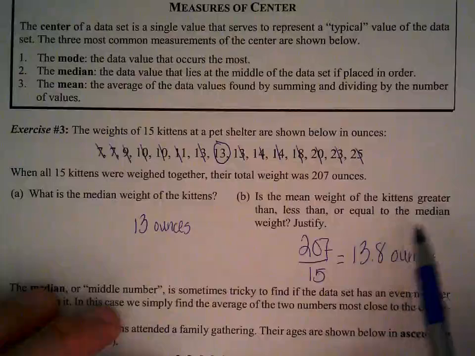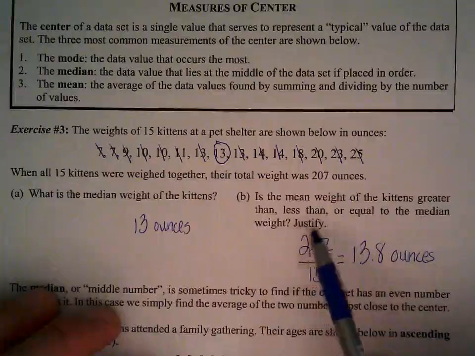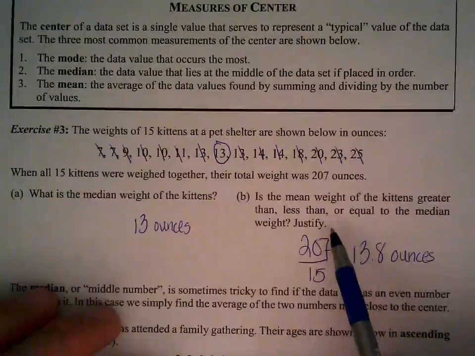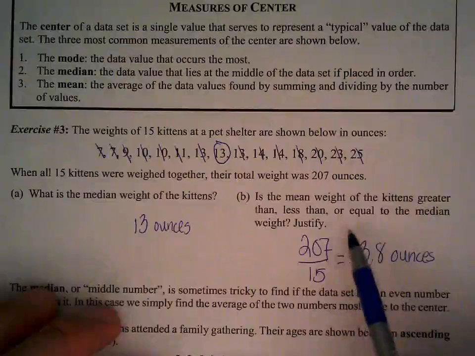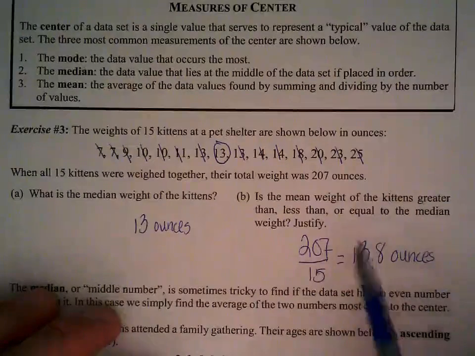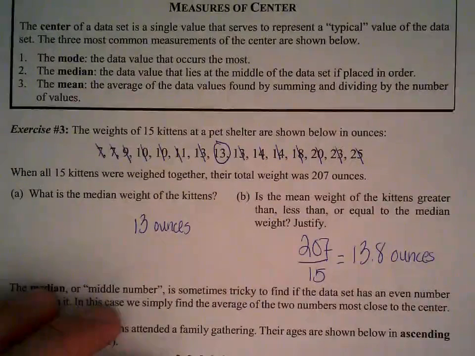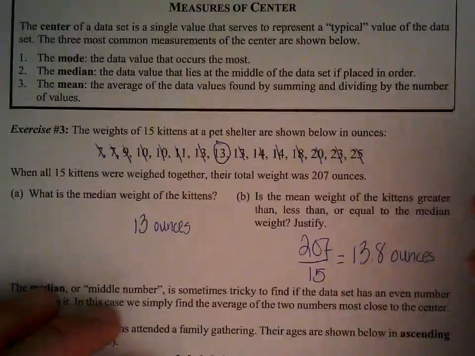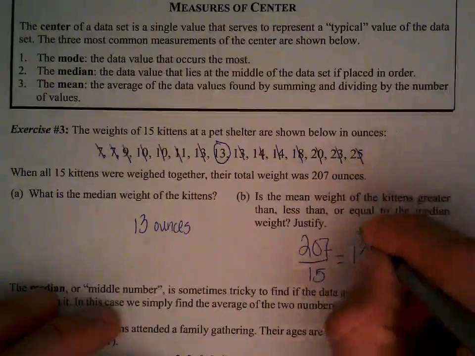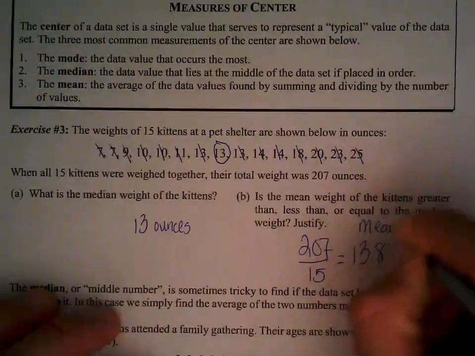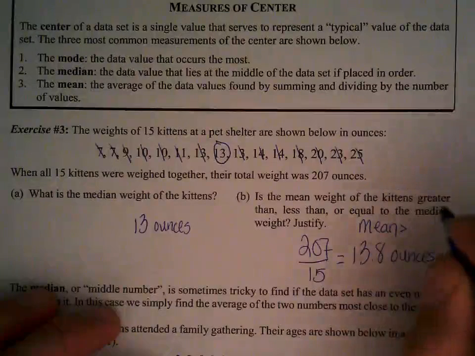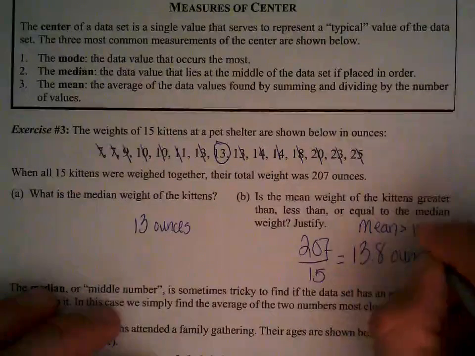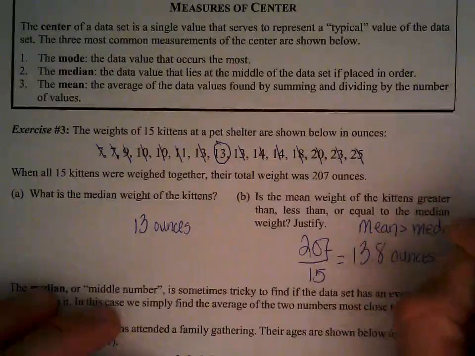So is the mean weight of the kitten greater than, less than, or equal to the median weight, and justify? Well, when we look at both values, it looks like the mean is greater than the median, right?